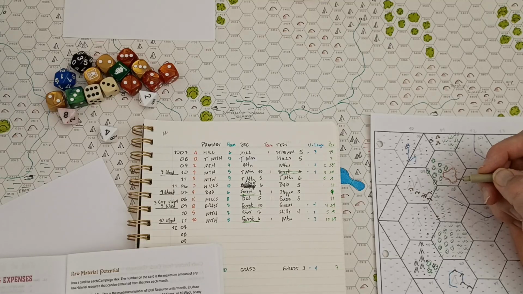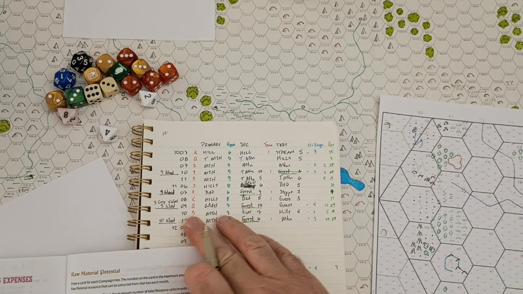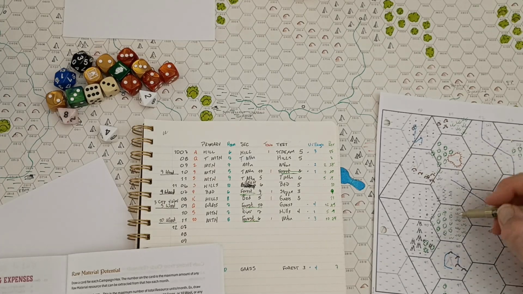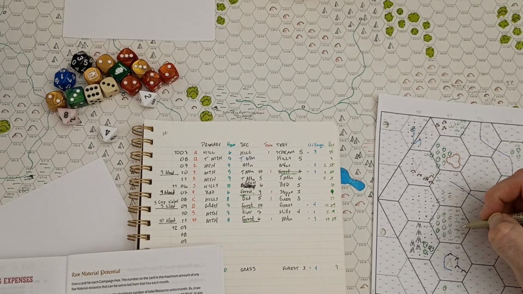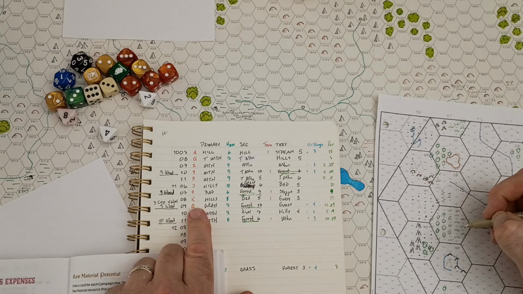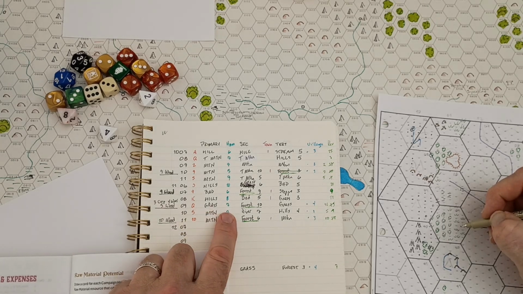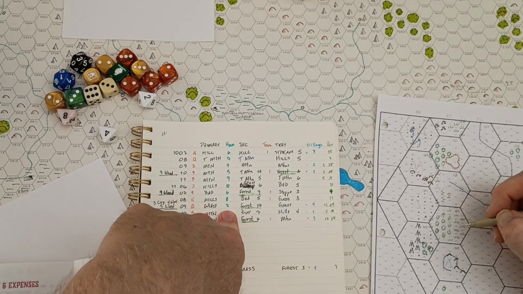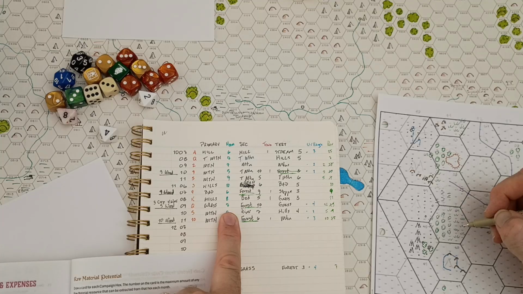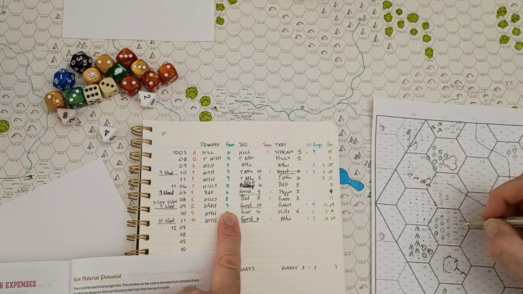And then we have another queen at 1109. So we're going to have to put a castle in 1109. Now 1109, we have 7 hamlets and 4 villages. And they're providing a variety of things. So why don't we do this?